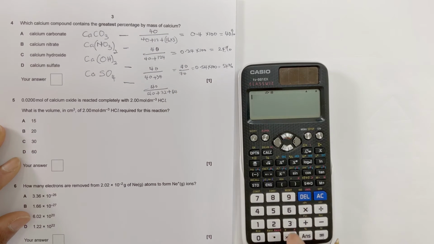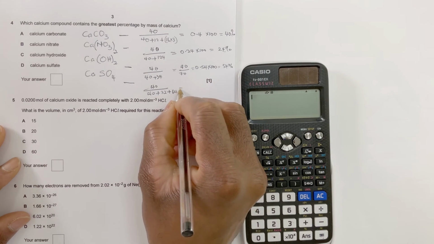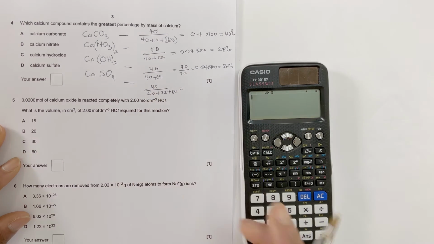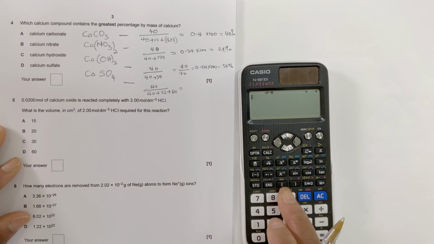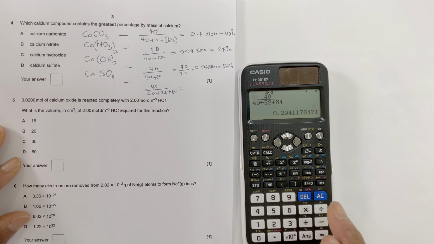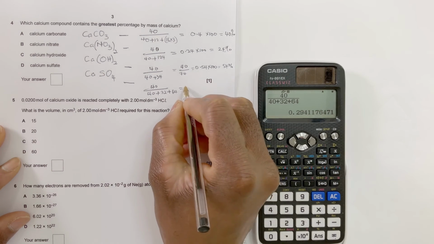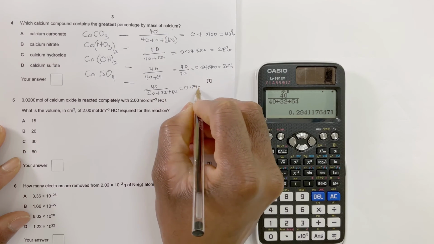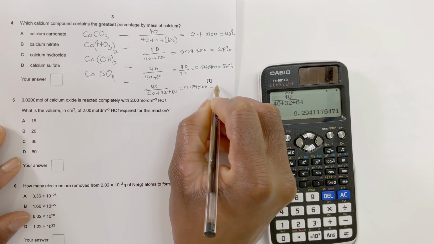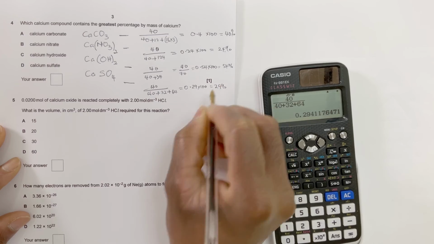So what we have now is 40 over the total underneath. So I could do fraction key 40, arrow key down, 40 plus 32 plus 64. So that's 0.29, 0.29 times 100. That's 29%.